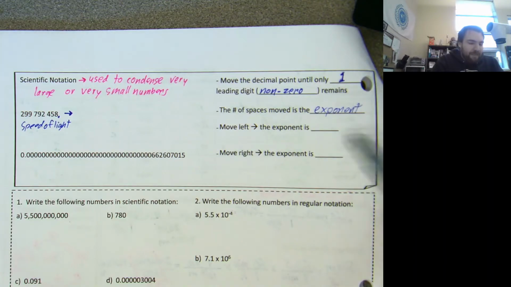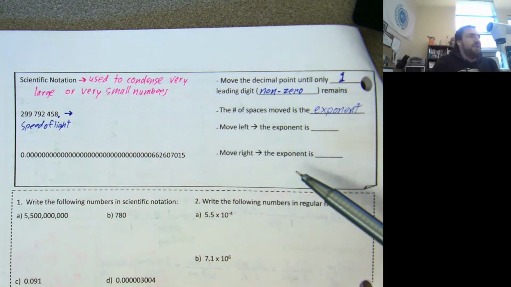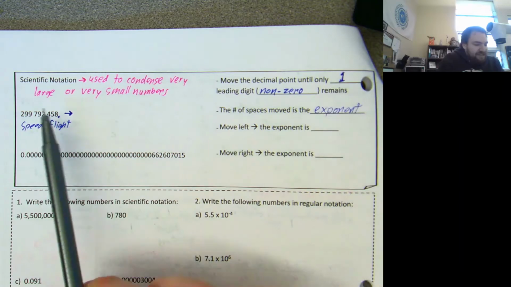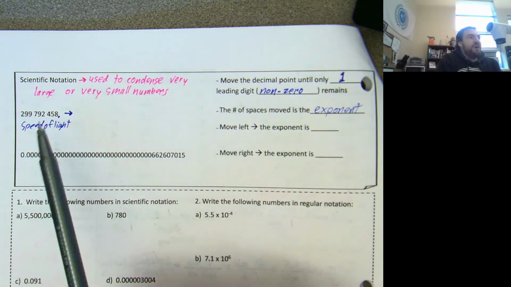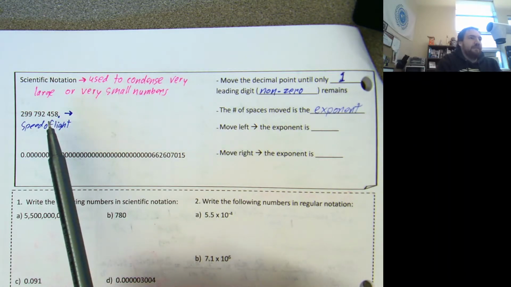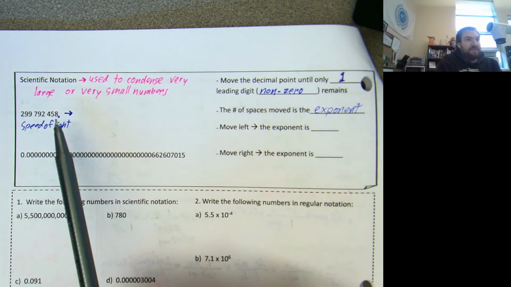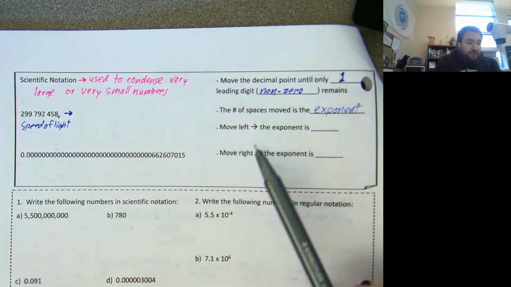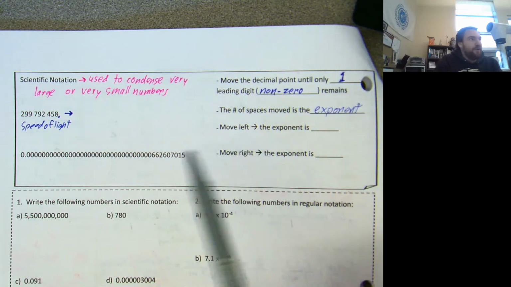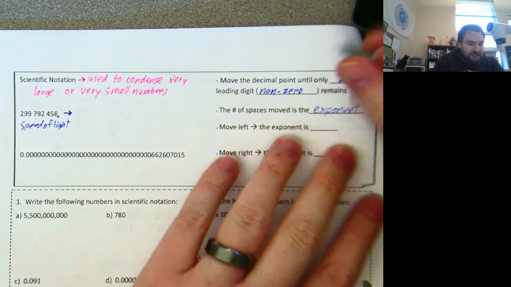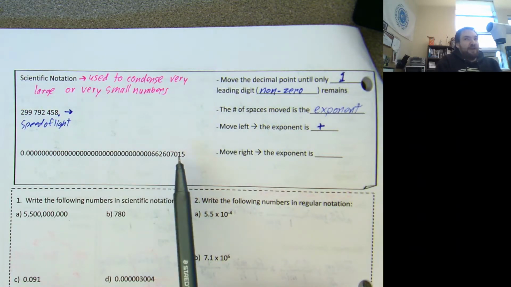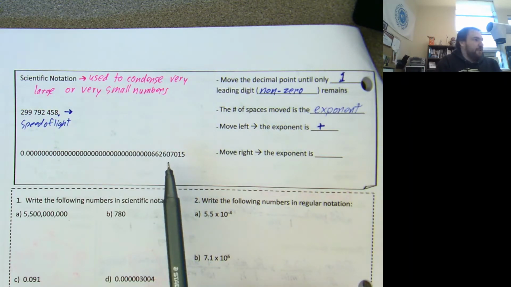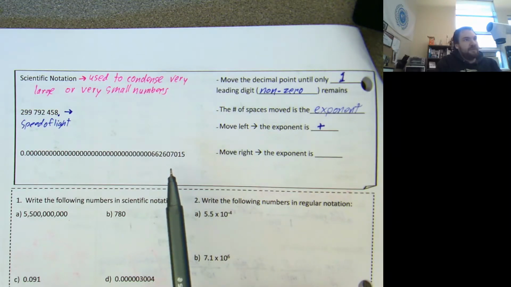You can either memorize what comes next, or again, you can rationalize it. This number is a very large number. So the exponent on the power of 10 should be what? Positive. So as you move the decimal left, converting into scientific notation, the exponent is going to be positive. If this number is very small, and I want to represent a very small number using exponents, the exponent then has to be negative.